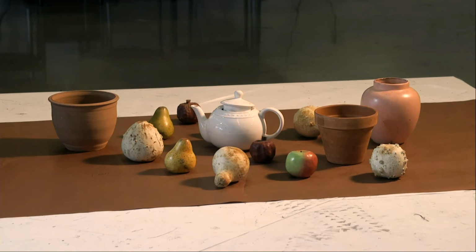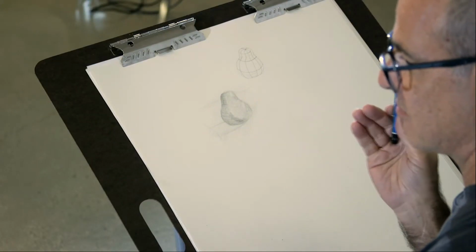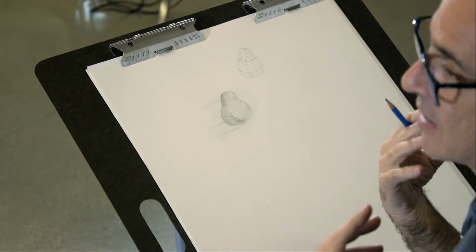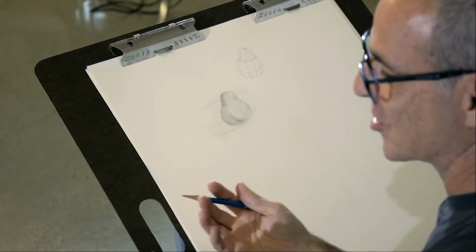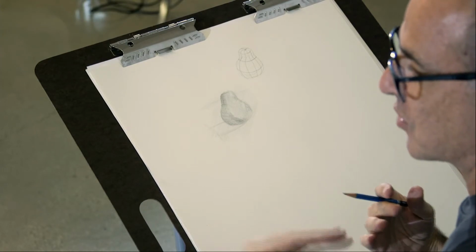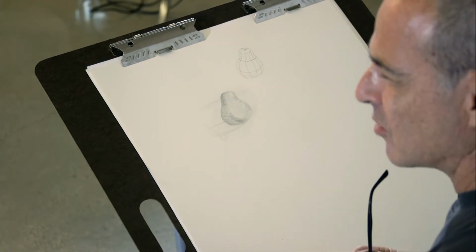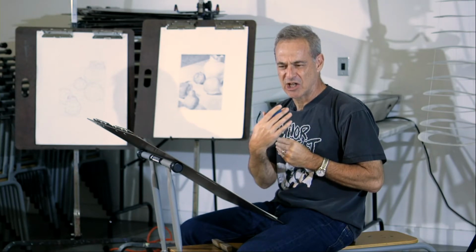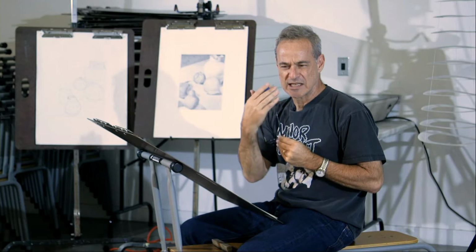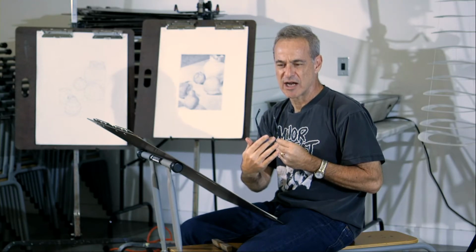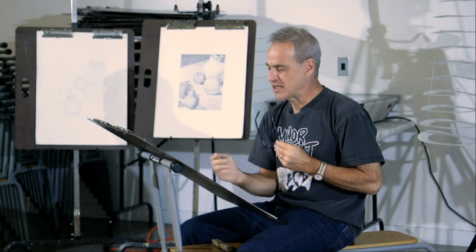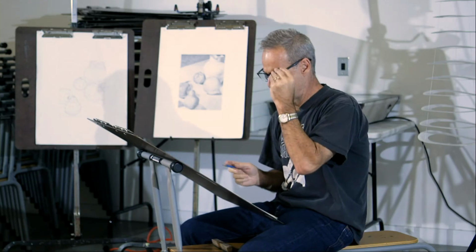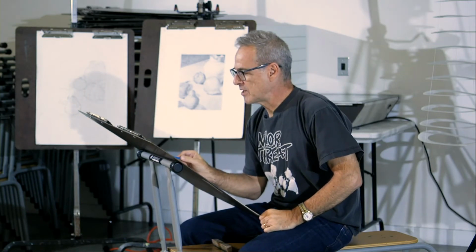Now, this is something that students are always stressing out about. They claim that they can't tell which is darker. What I do is when I'm looking at the still life, if I just sort of blur my vision, it makes it clear to me what is lighter, what is darker, okay? So as I do that, I can tell that this part is actually darker than this part, okay? So now I'm going to shade my cast shadow.